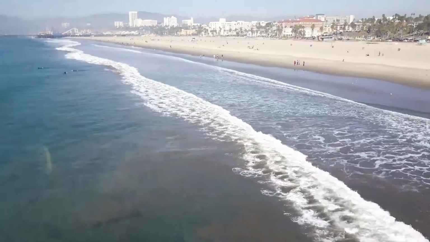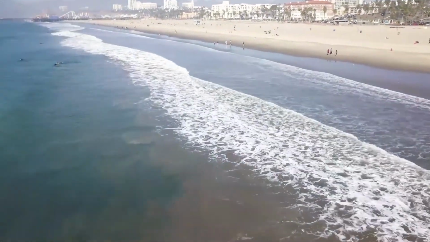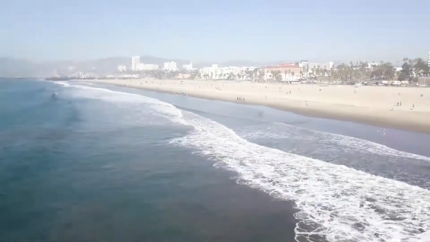Now to get the most out of these kind of effects, you need to have a lot of them. Different angles, different flare directions, different timing, different movement.